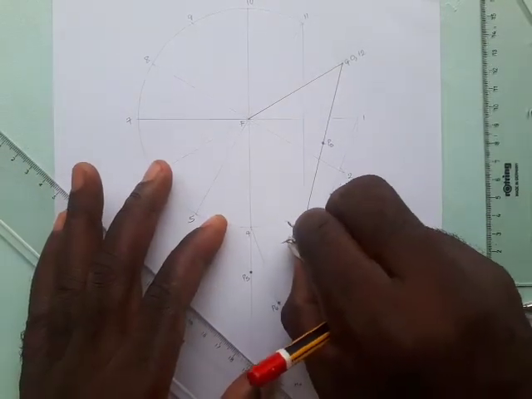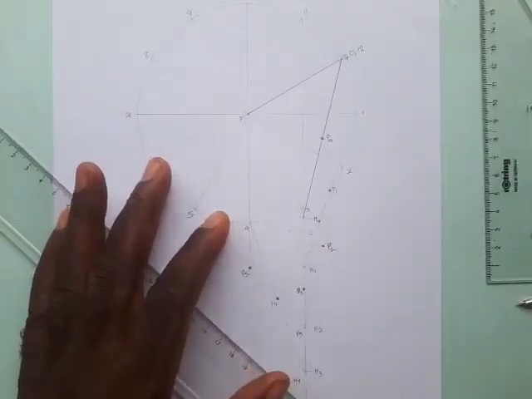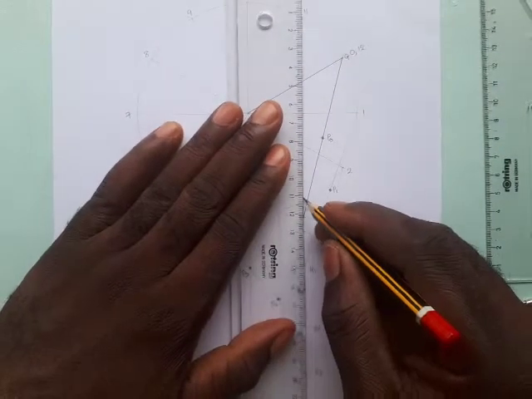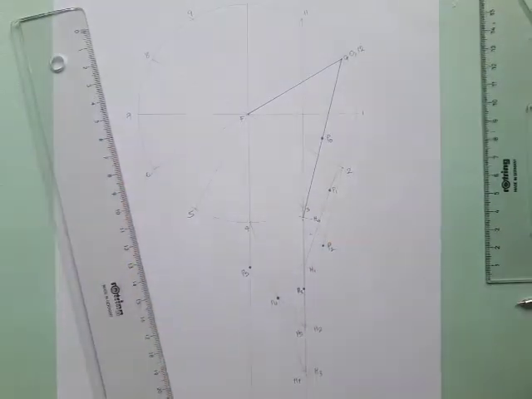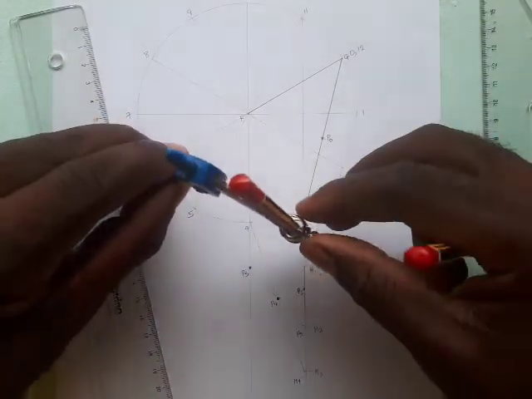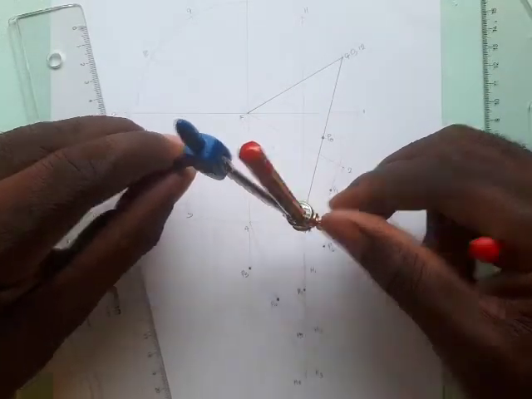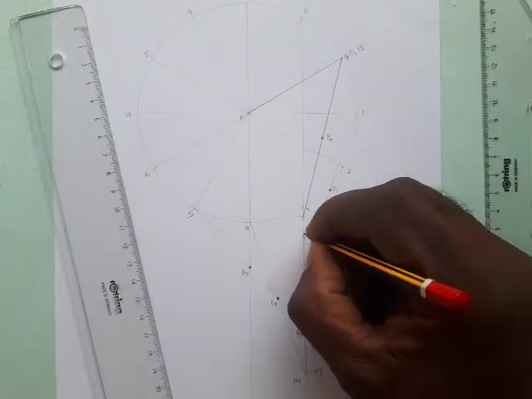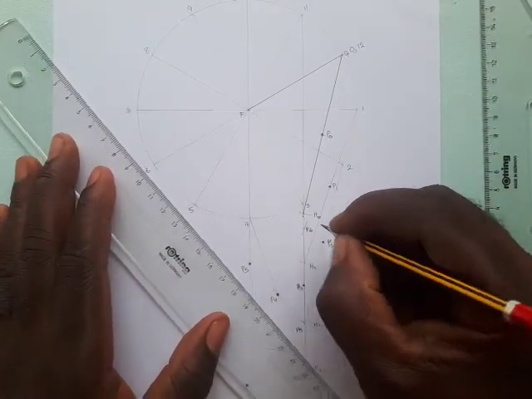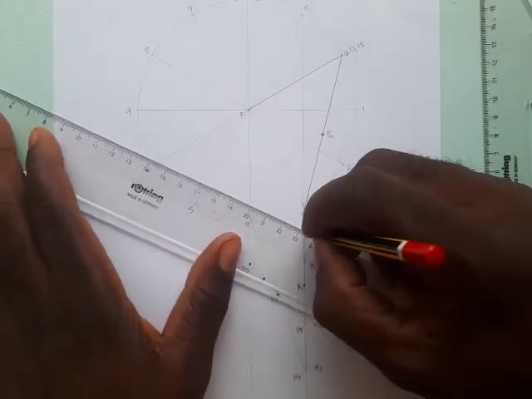That's just an intersection. Let me just correct that. I just needed my arc to cut, and that's all. Okay, so this is H6. So I'm going to connect 6 to this point.